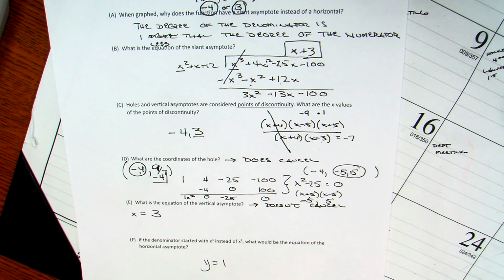Does that make sense? You're doing two different things. You're getting the points in SID. You're figuring out which one is the hole and which one's the vertical asymptote. The one that's a hole, you're plugging back in. The one that's an asymptote, you're just writing x equals, because that you can't plug back in, since that's going to be the zero denominator.